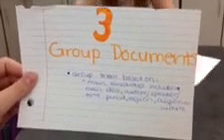Step 3. Group the documents. You should always group the documents based on main similarities such as main idea, the author or the speaker, time period, region, religion, or culture. Make sure that all the documents are grouped in at least one category.